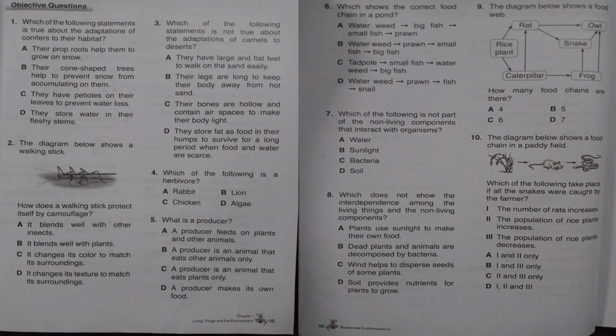And now it's your turn to answer your workbook on pages 15 and 16. So kindly choose the letter of your answer and then encircle your answer. I gave you the guide already on how to answer the activity. So you can now proceed in answering your activities on your workbook.